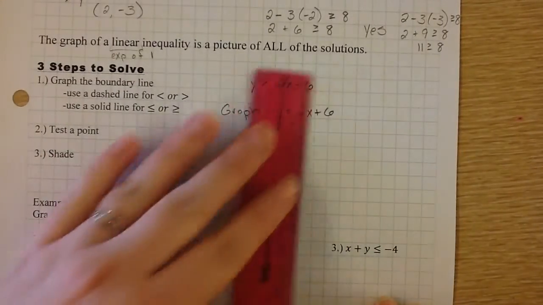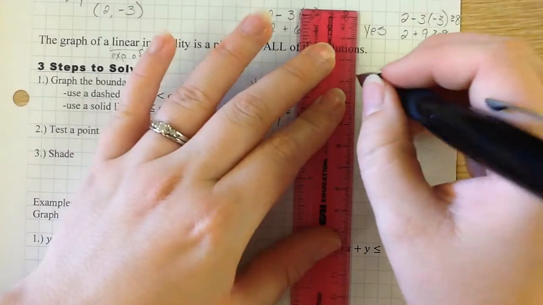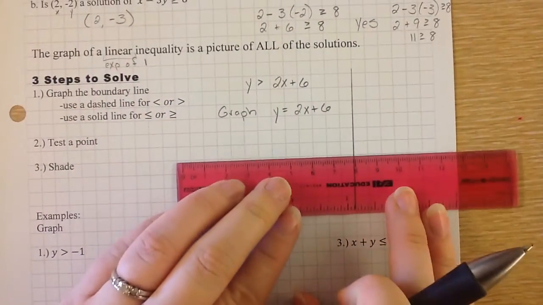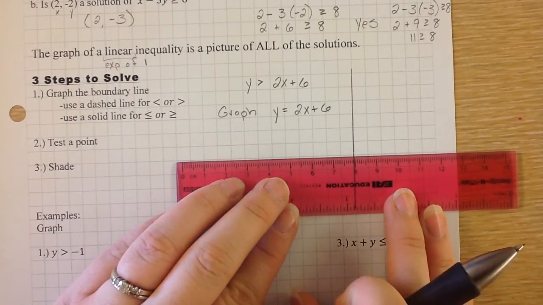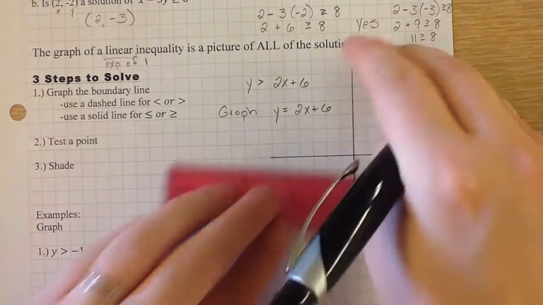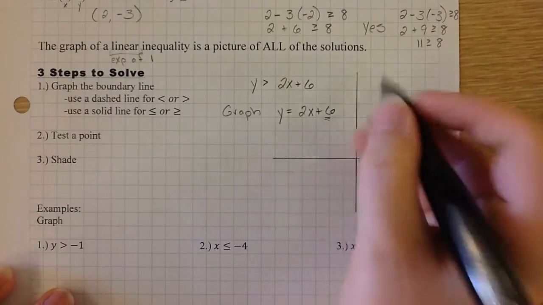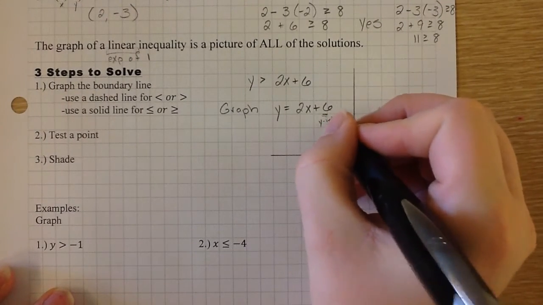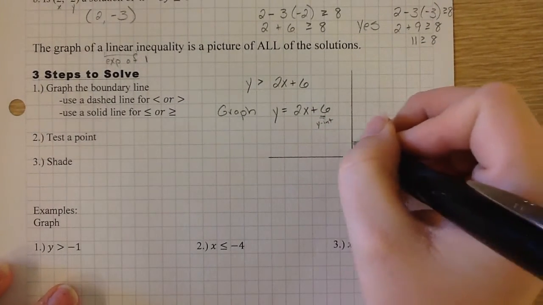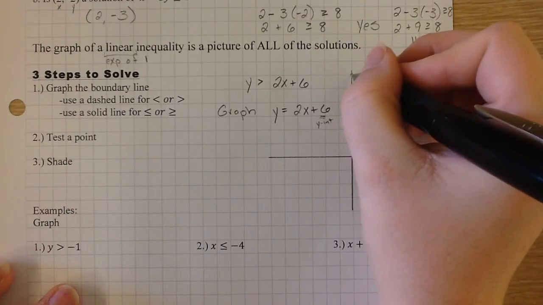So I'm going to graph that. So I'll have to remember how to graph lines. Okay. So from this, I can tell this is my y-intercept of 6. That's my y-intercept. So it's crossing the y-axis at 6. 1, 2, 3, 4, 5, 6, right there.